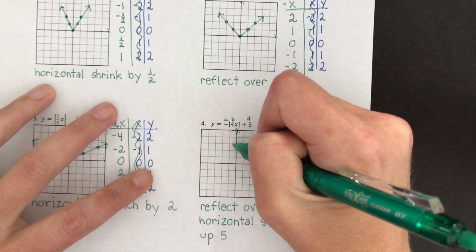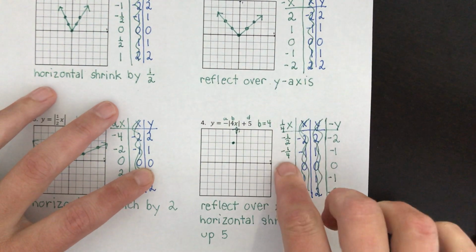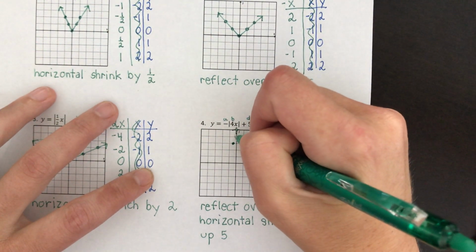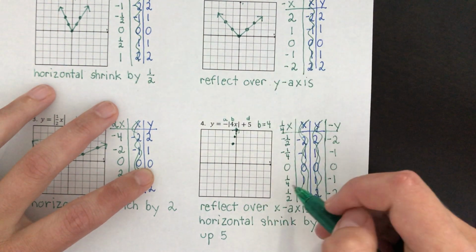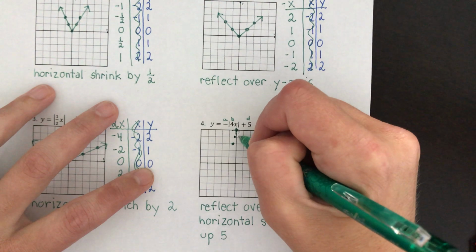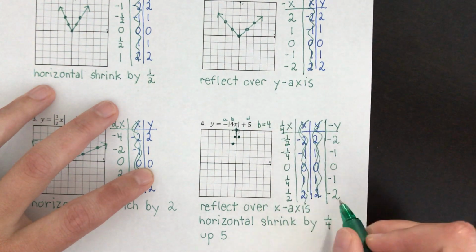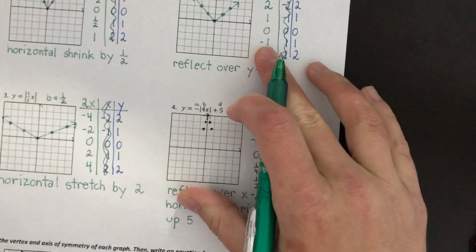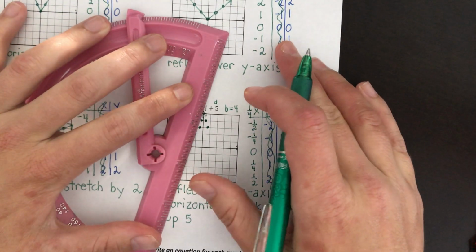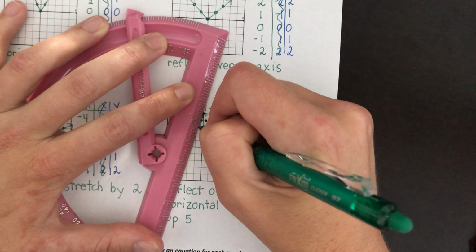Left a half down 2. Left a fourth down 1. That's really tiny. Okay, 0, 0. Right a fourth down 1. And then right a half down 2. So that's super duper tiny, isn't it?